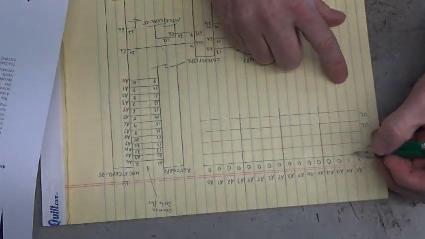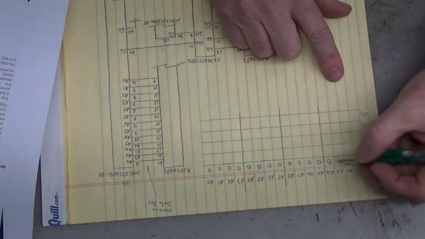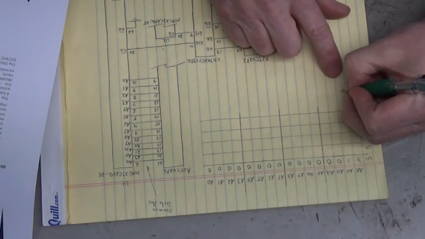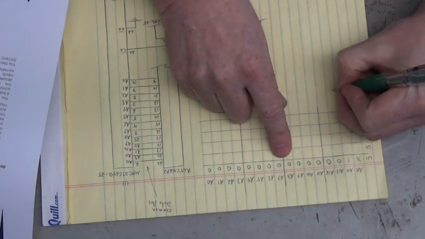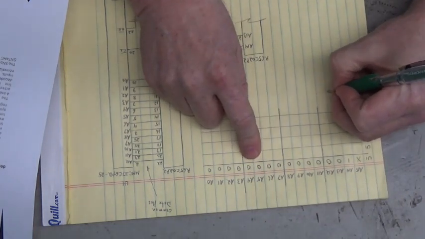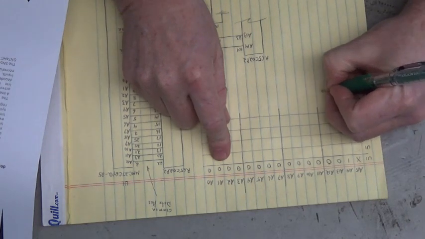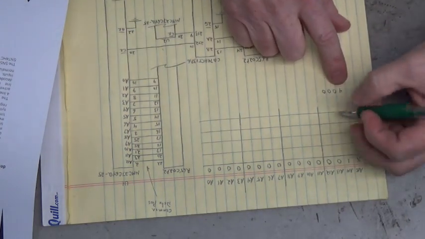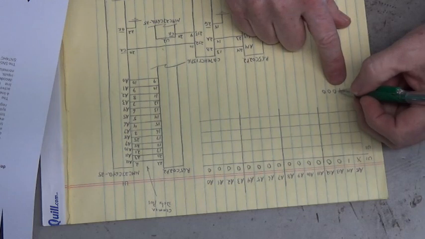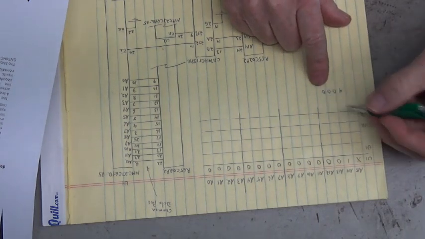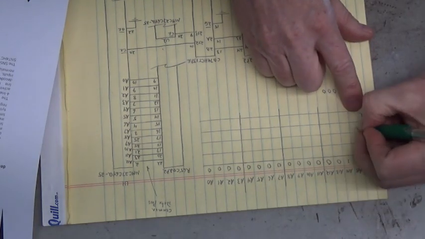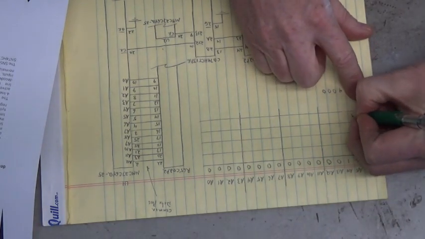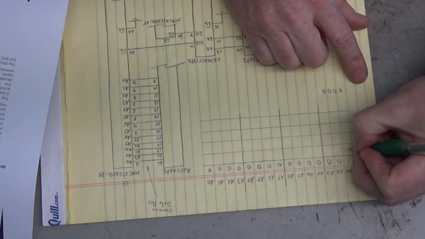This is a binary 4. So we'll put 4 right here. This is the starting address. Then 0, 0, 0. So our starting address is at hexadecimal 4000. The ending address, let's put an X right here. Let's go ahead and X that. These are don't cares.